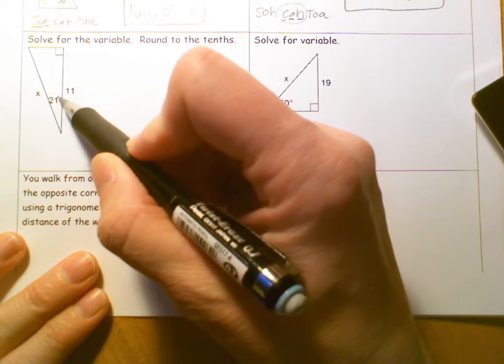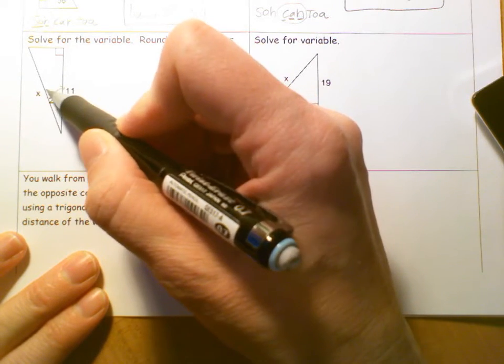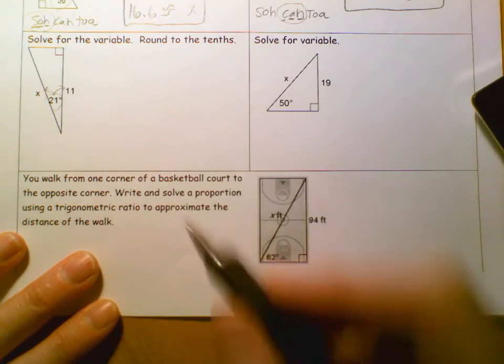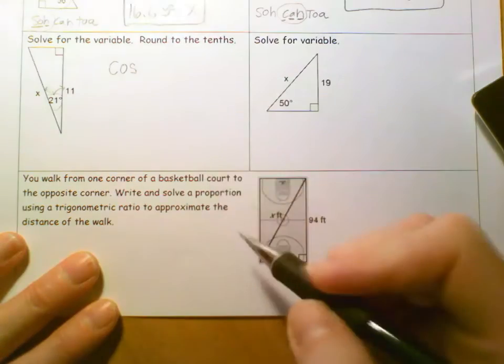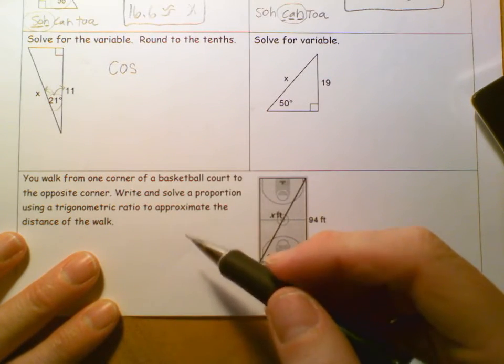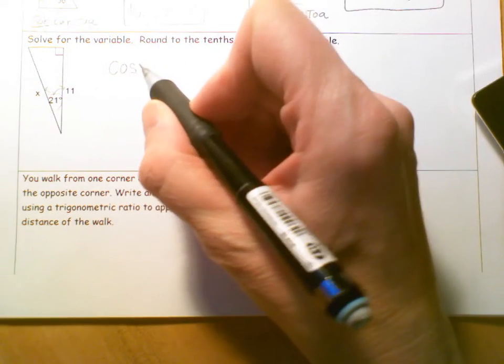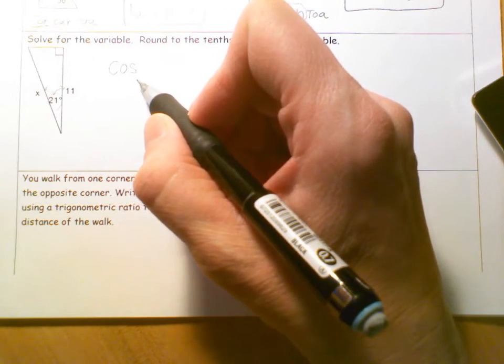Alrighty, so we have an angle. This is an adjacent side, and this is a hypotenuse. So when we do our SOHCAHTOA, adjacent and hypotenuse are a cosine. So we're going to write a cosine equation. And yes, you have to write the word COS as part of your starting equation. You can't just jump into a number. I need to see that you have the right value there.